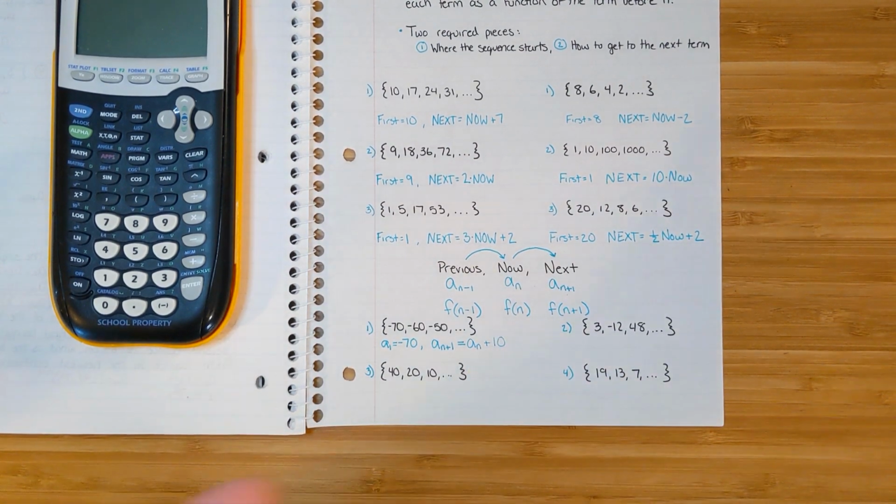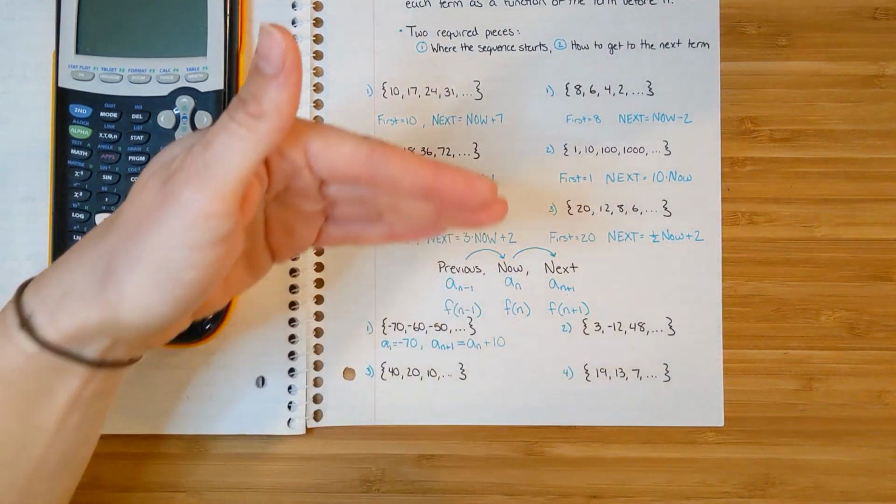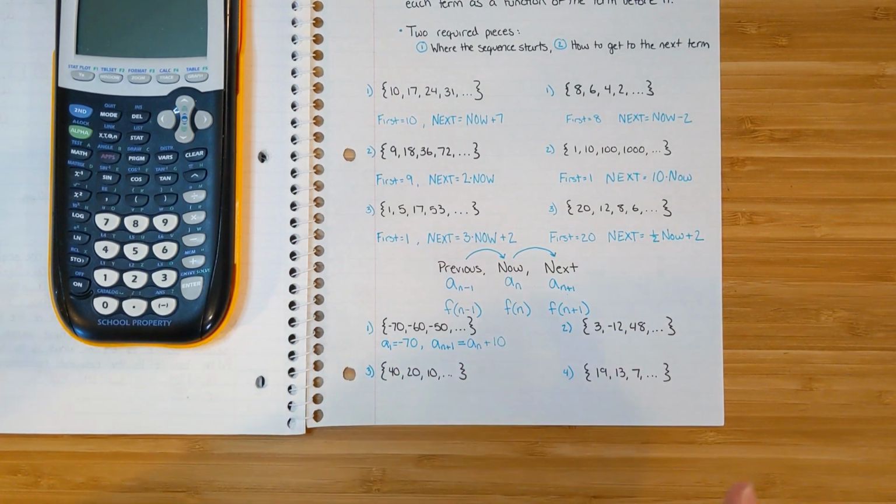And notice how my plus 10 is up on that line. It's the same size as my equal sign and my A letter. I'm saving that corner subscript notation for just the spot in the sequence.